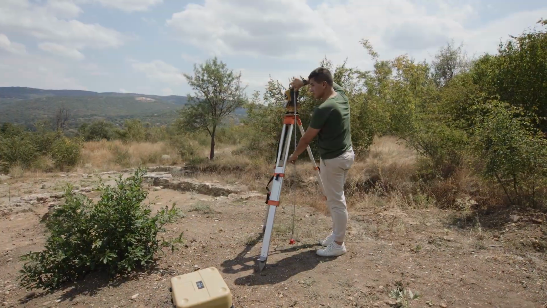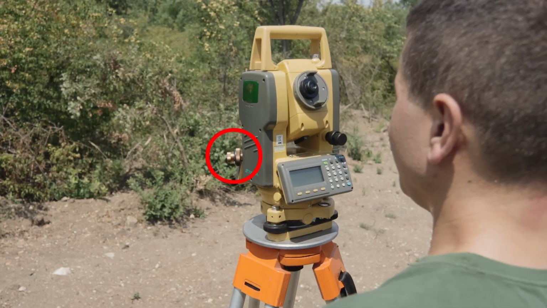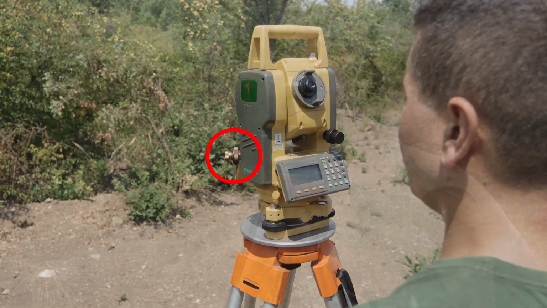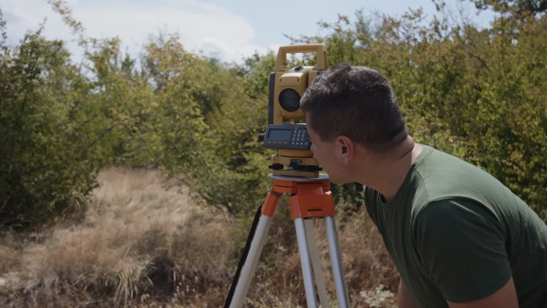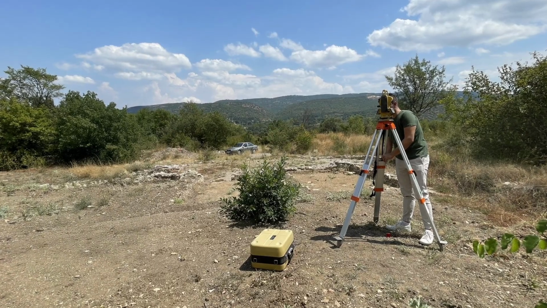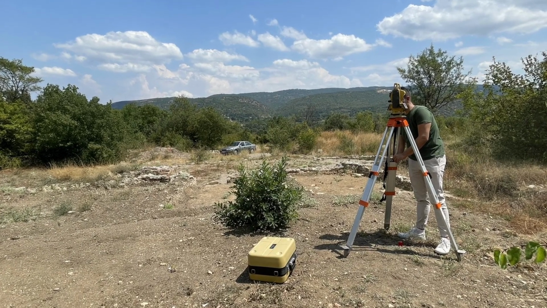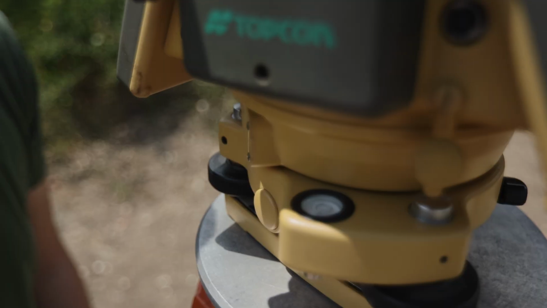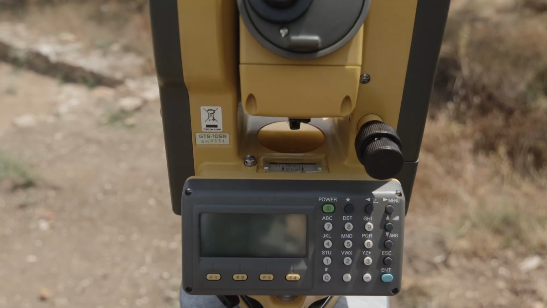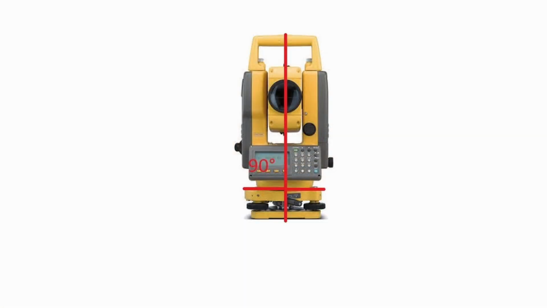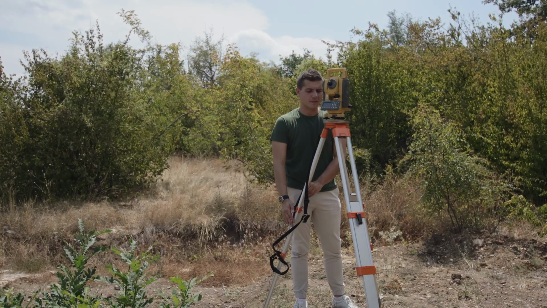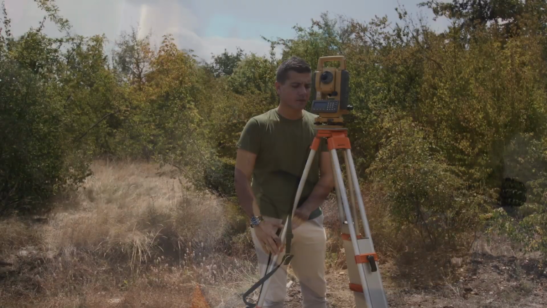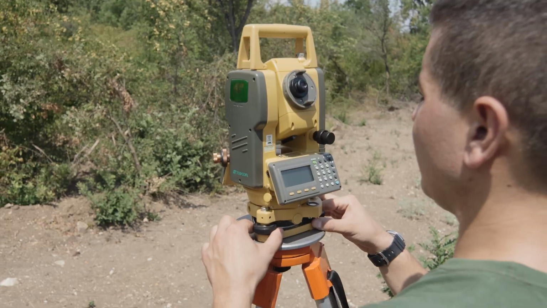Once the instrument is fixed to the tripod, the placement of the instrument on a point is done using a plummet plumb. In our case, the plummet plumb is optical. There are also laser plummets on other total stations. Next step is centering and leveling. Centering and leveling is done using the circular level and plate level of the instrument. That is, the vertical circle of the instrument should be under 90 degrees with the horizontal circle. We level the circular level and plate level of the instrument with the tripod legs and the tribrach screws.